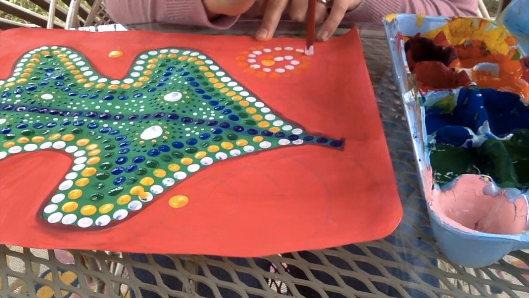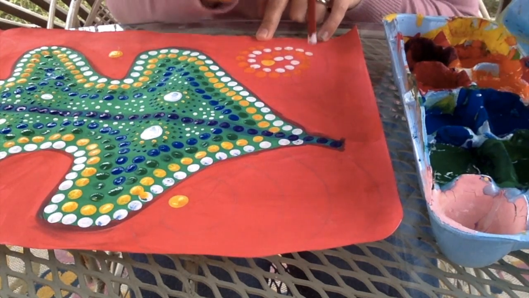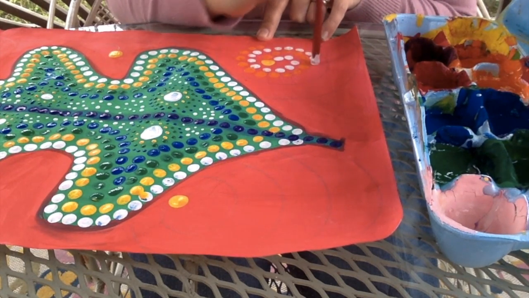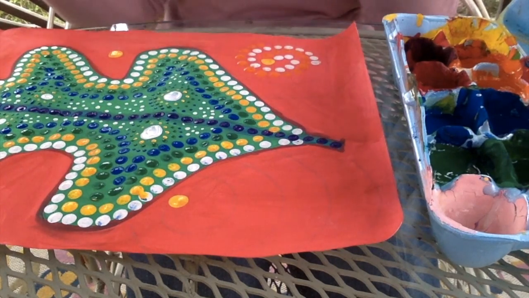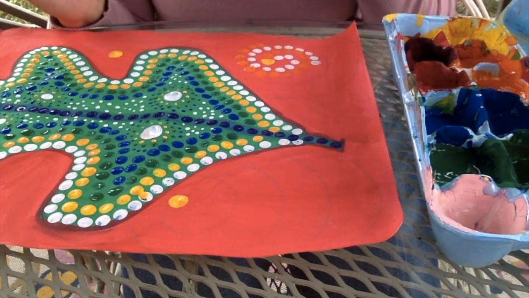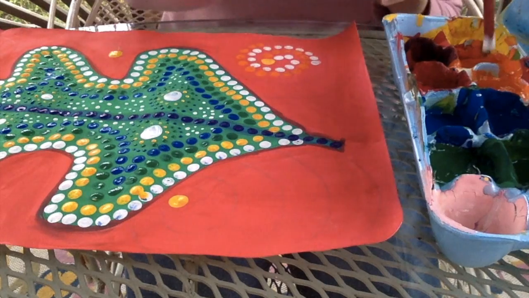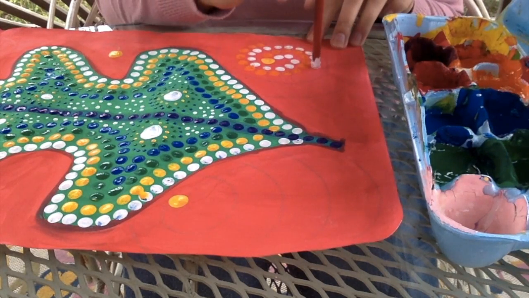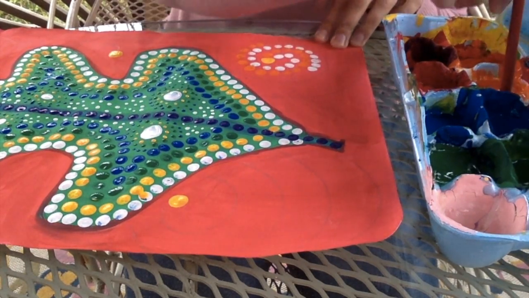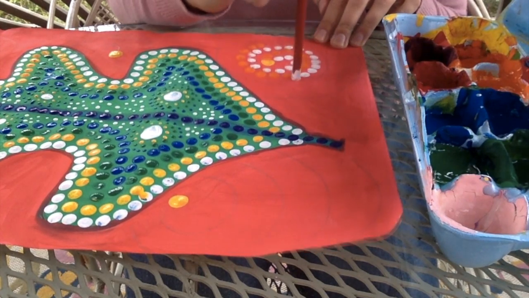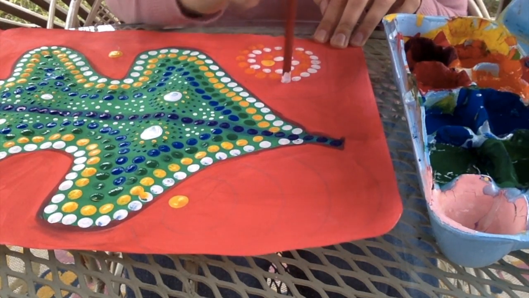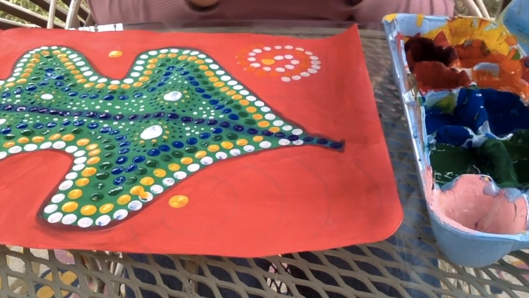Now, I really think that as long as you understand what I'm doing, I don't need to show you finishing this whole thing because I'm going to do the same exact thing all the way across. So I think once you kind of understand what to do, you know what to do. The only thing I have not showed you is how to do the small dots.